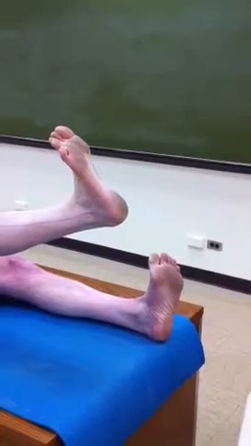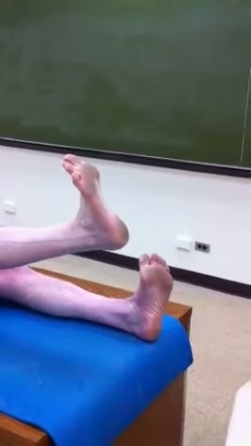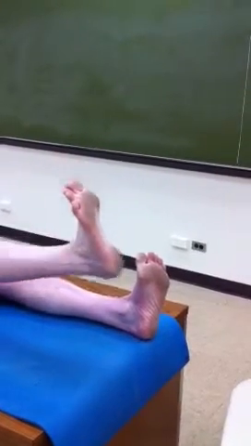Plantar and dorsiflexion. Plantar flexion is done by pointing the toes. Notice the word plant in plantar. You can think you're planting your toes like this. Dorsiflexion is done by pulling the toes in and sticking the heels out at the same time, flexing both sides of the heel.